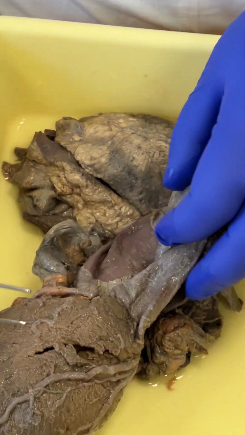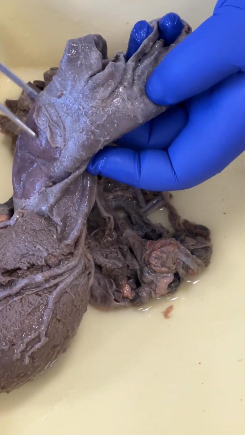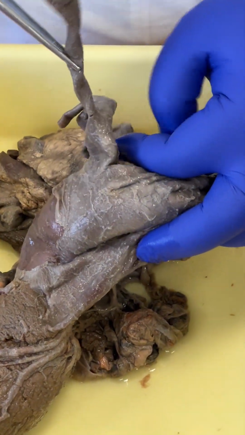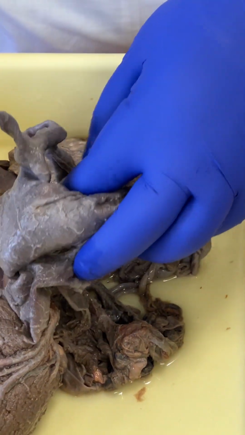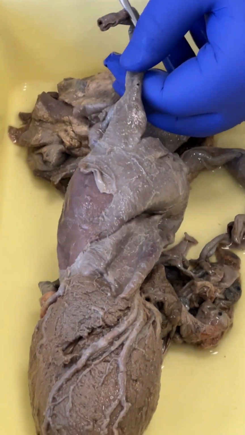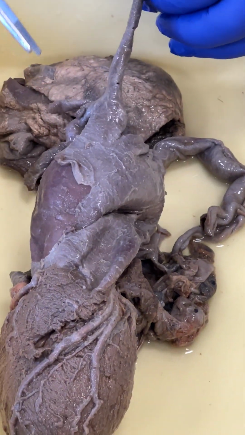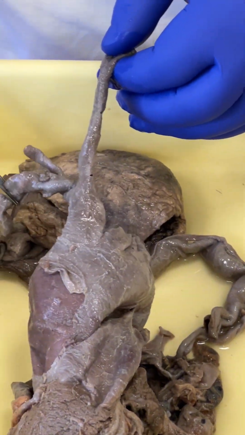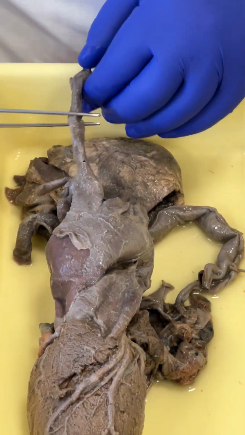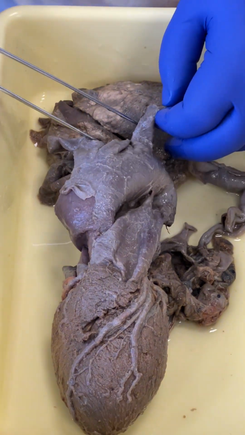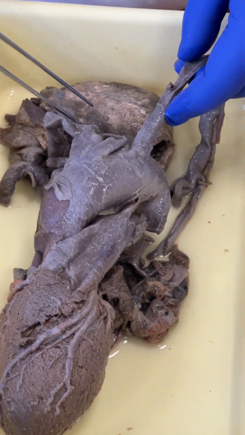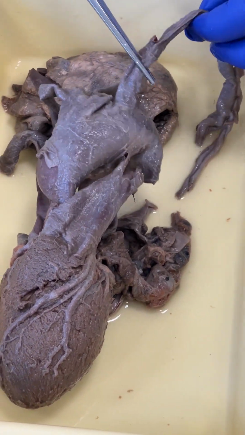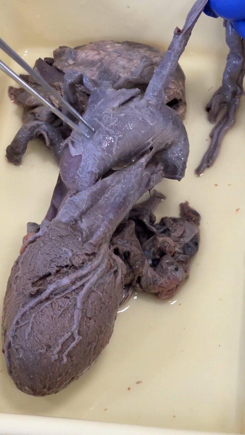Clear. And now the arcus aorta, here it is, and the arcus aorta gives, look here, 2 branches. I already said right common carotid and right subclavian artery, that is from the brachiocephalic trunk. Left common carotid artery, and here it is the left subclavian artery from the arcus aorta.